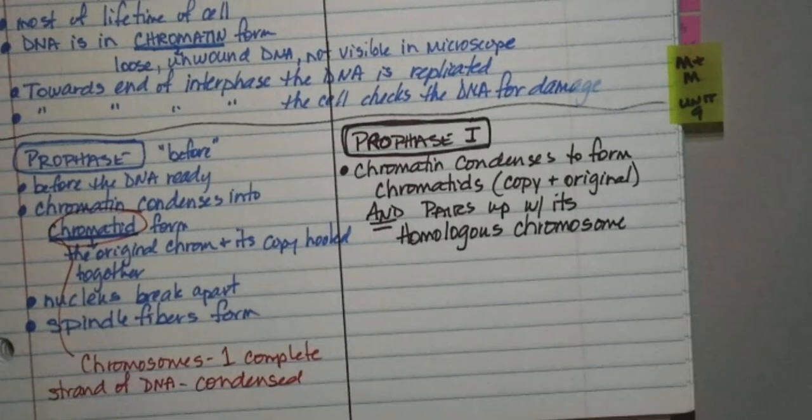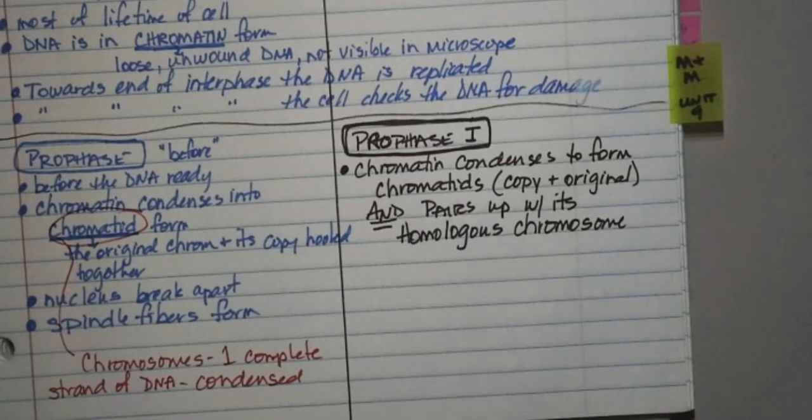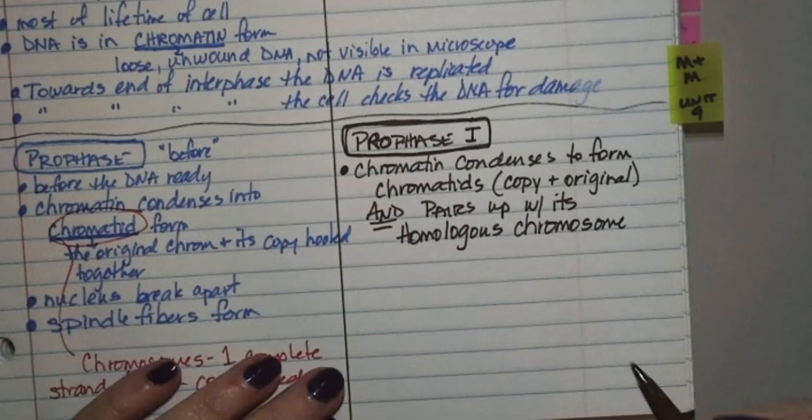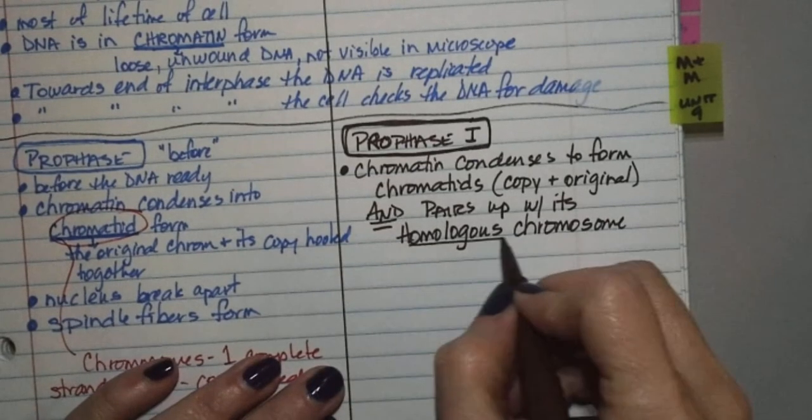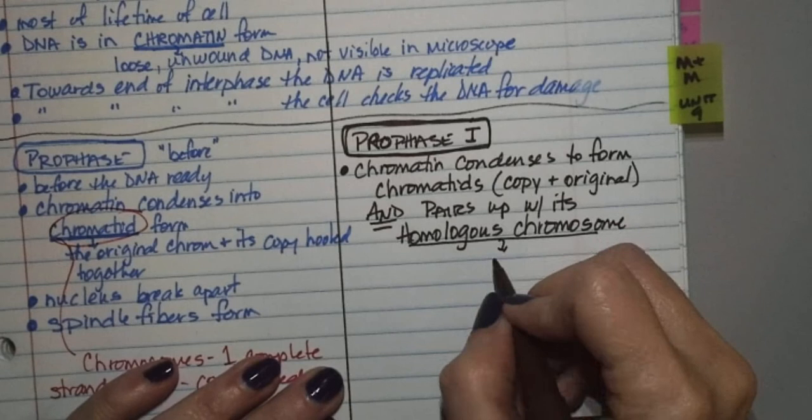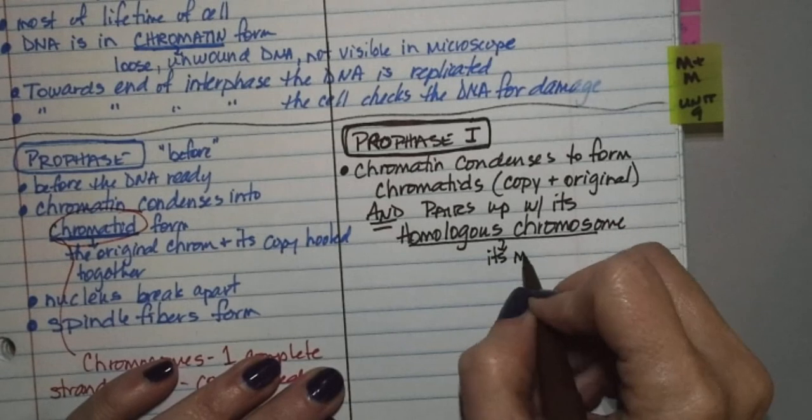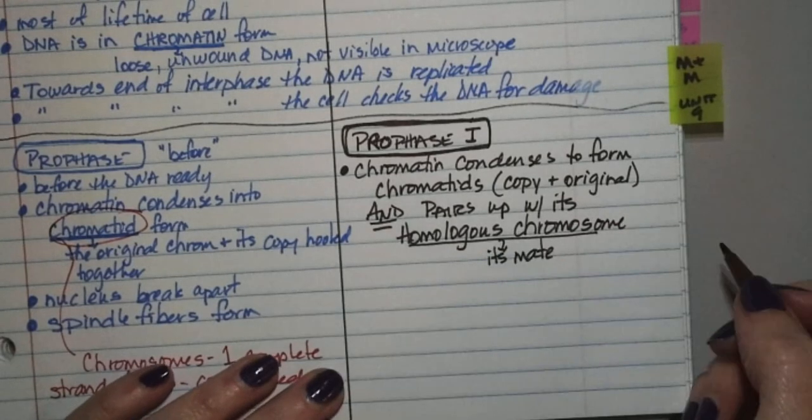Okay? So that means, when I say homologous chromosome, think about its mate. I think that's the best way. Its mate, its pair. If you think about a pair of socks, it's the other half of a pair. So you have 4 DNA strands hooked together. And we call that a tetrad. How many is tetra? Take a guess.